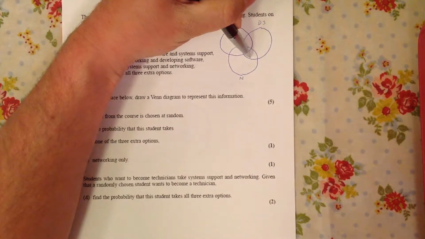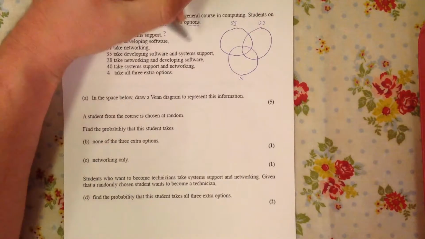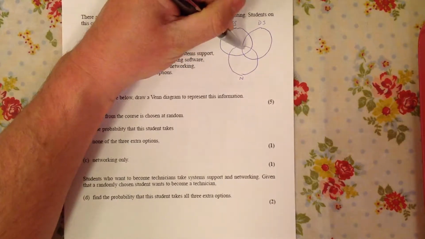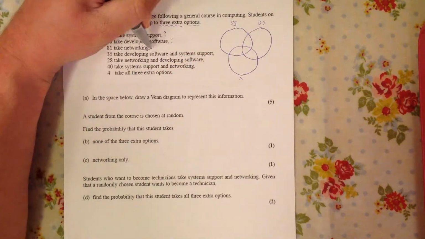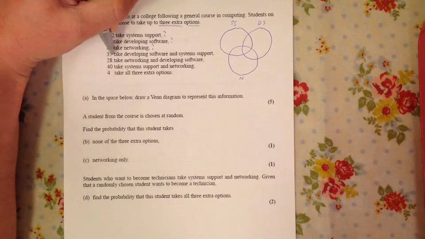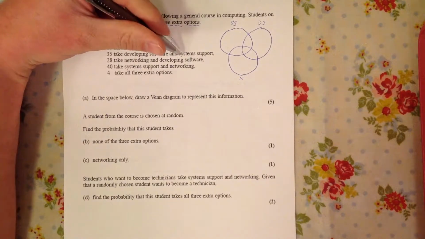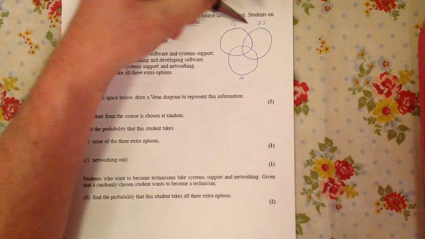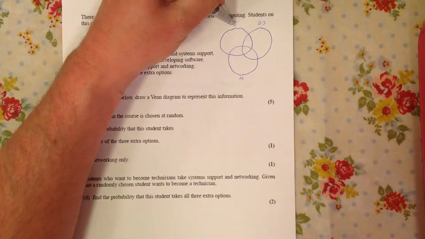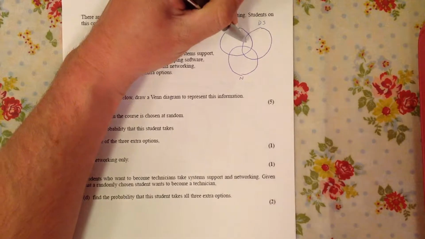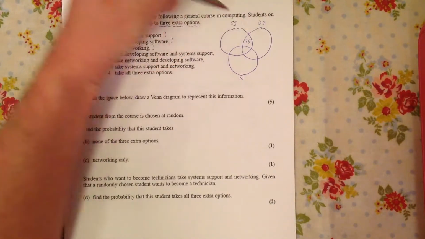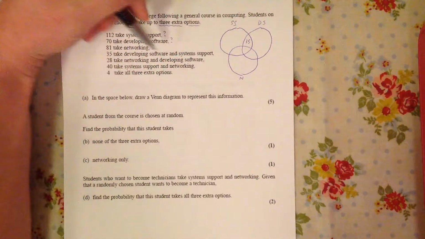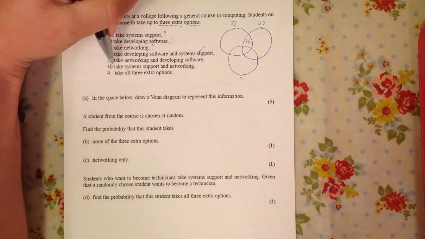70 are in developing software. So again, those 4 sections are going to add up to 70, but I can't do anything with that yet. 81 take networking, so those 4 are going to add up to 81, but I can't do anything with that yet. 35 take developing software and system support. So we're going to be able to put 35 students in there. They don't say and also networking, so it's not like any of them have to go in there. So that's that piece of information done.